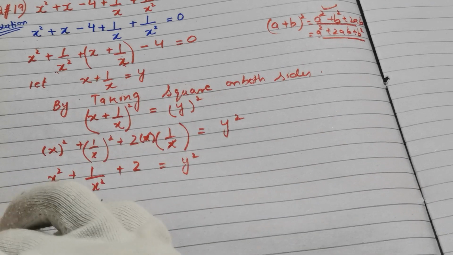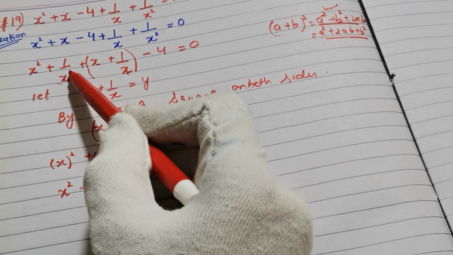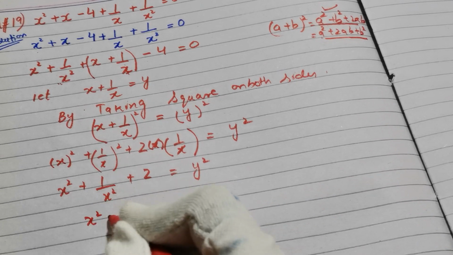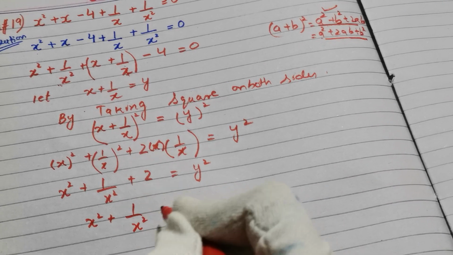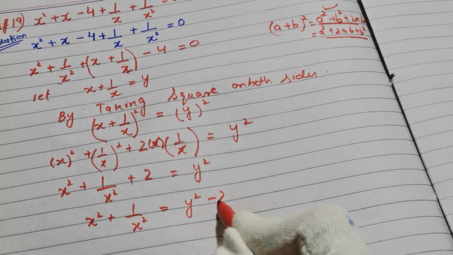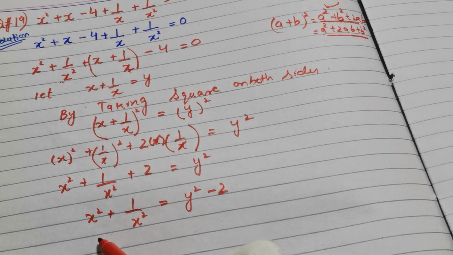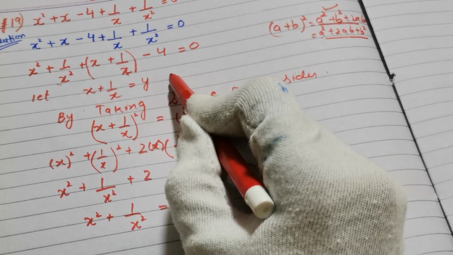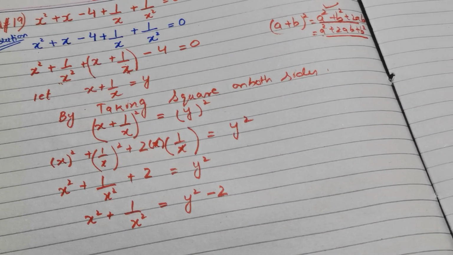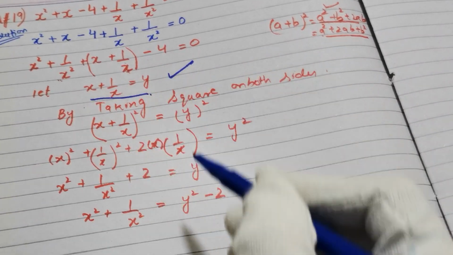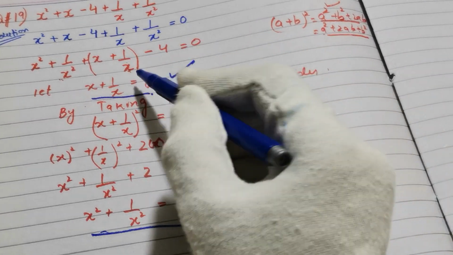Here we can see that this is x square plus 1 by x square. So x square plus 1 by x square is equal to y square, positive 2 becomes negative 2. So we will use x plus 1 by x is equal to y, this value and this value.